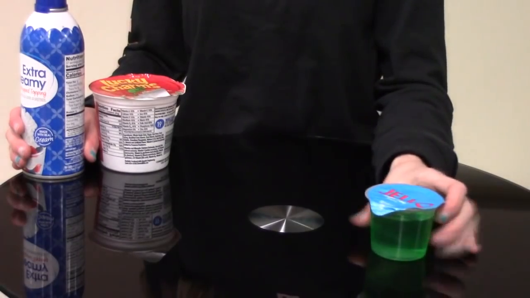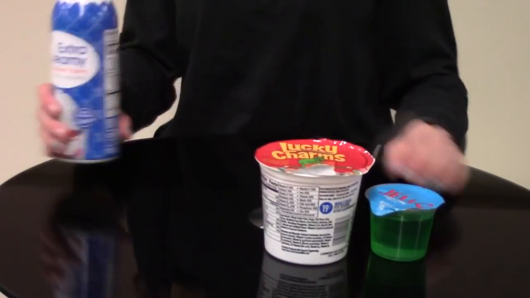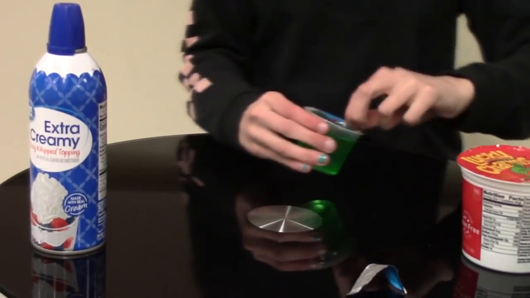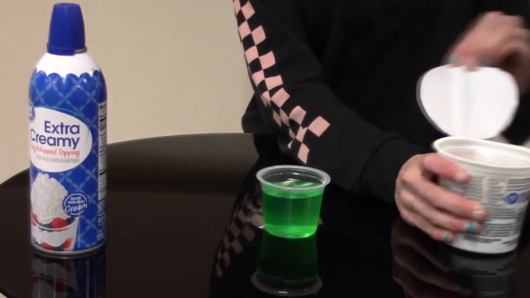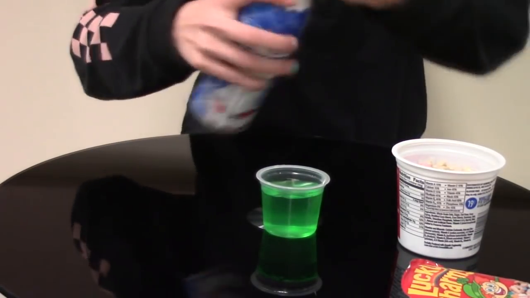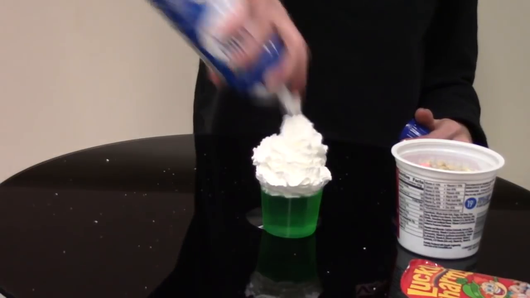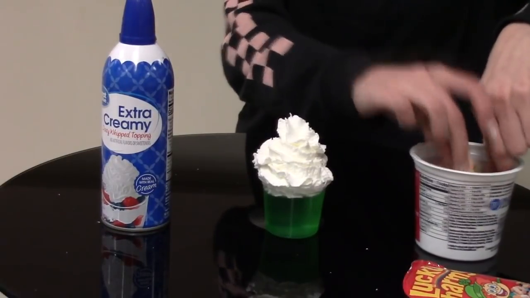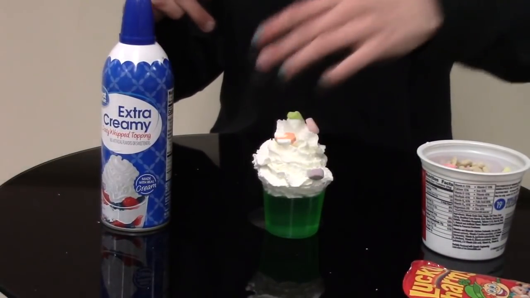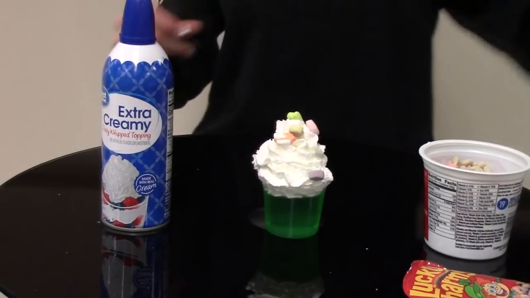Maybe you would like to make a St. Patrick's Day treat. Here's a simple recipe. The ingredients you need are a cup of Jell-O, Lucky Charms, and whipped cream. First, open up the Jell-O. Second, open up the Lucky Charms. Third, open up the whipped cream and put it on top of the Jell-O. Finally, get some Lucky Charms and put it on top. Grab a spoon and enjoy.